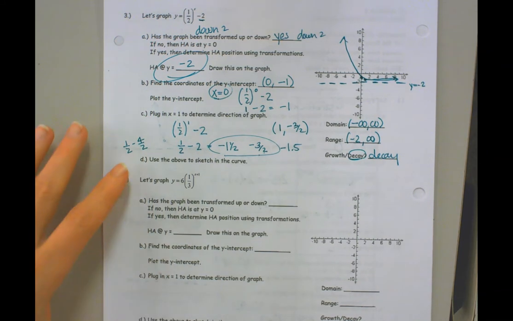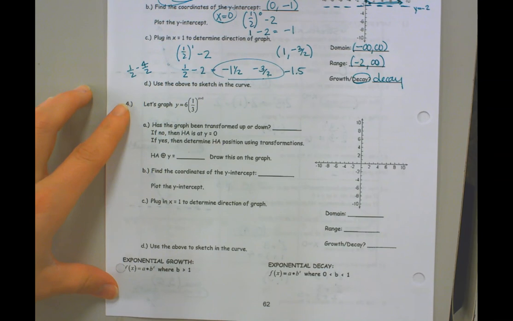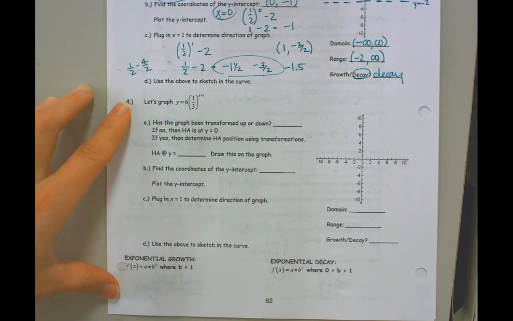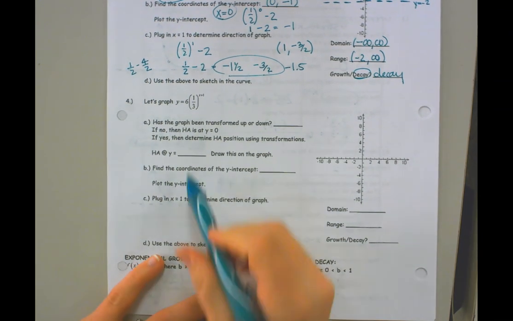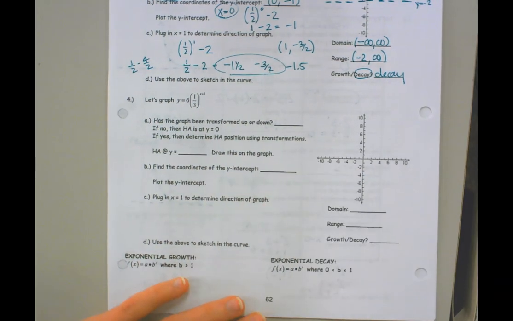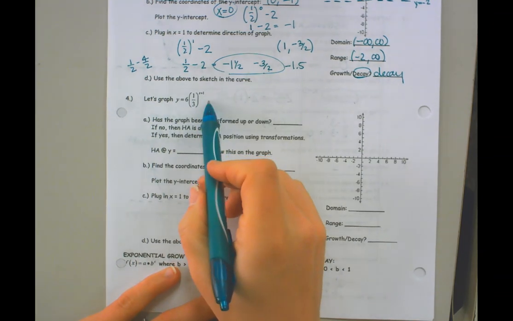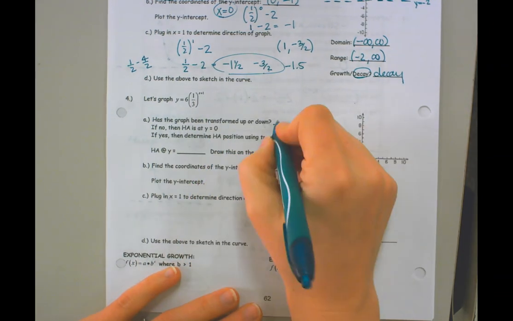All right, so let's look at another one together. First we look at whether our horizontal asymptote has been moved. So did our graph move up or down? We're not adding or subtracting anything here, so that would be a no.